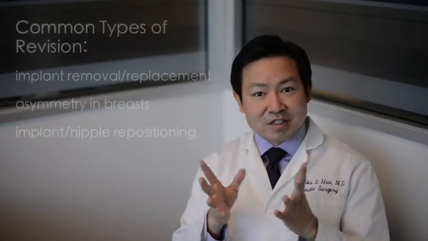There are a number of times that patients come to me requesting revision of previous breast surgery. Either they're looking for an implant to be removed and replaced, maybe switching from saline to silicone, or they had a previous augmentation years ago and, for example, are left with a little bit of asymmetry. Nipples are a little different in position, or the implant on one side may have migrated a little, or maybe it was always a little asymmetric.